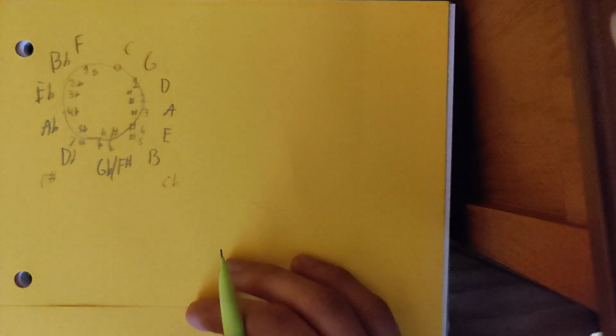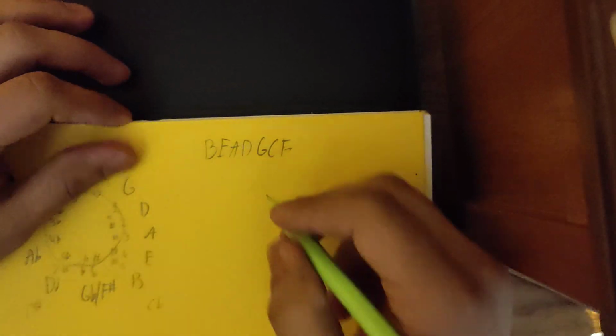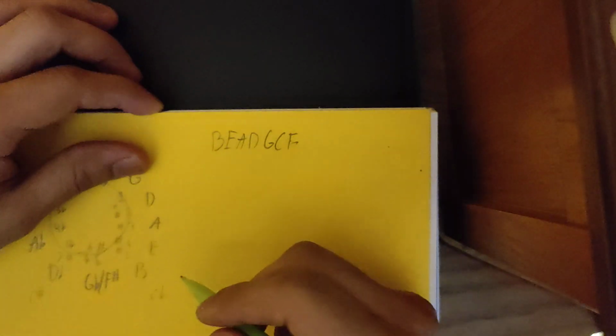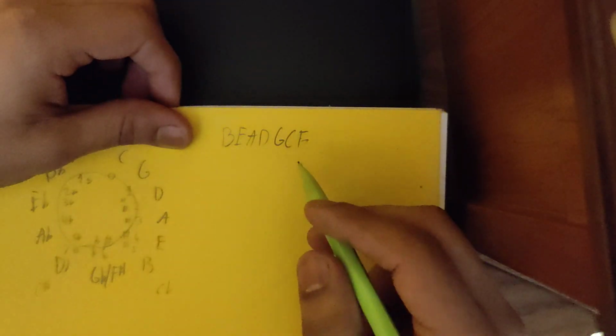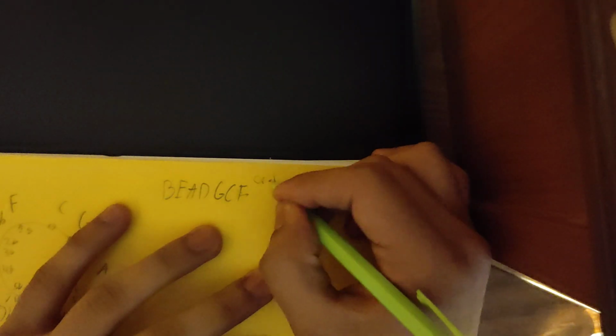So to understand the fifths, I think the most important thing to understand fully is BEADGCF, and the way you can remember it is BEAD, greatest common factor. So just drive that into your head. BEAD, greatest common factor, BEADGCF. Now, the reason this is so important is because it's going to tell you the order of flats.